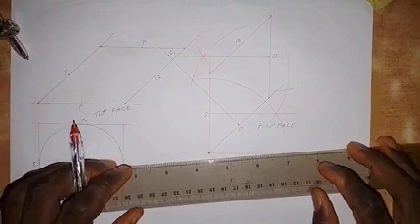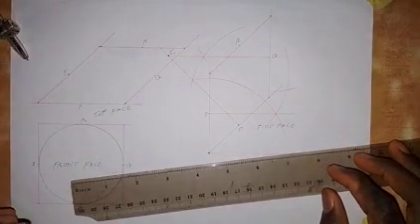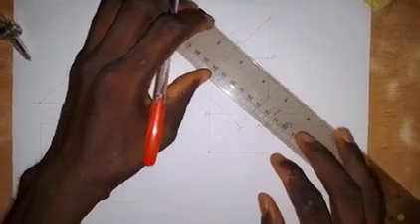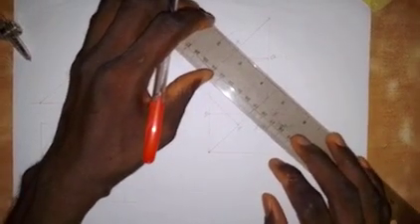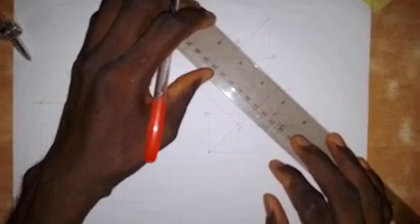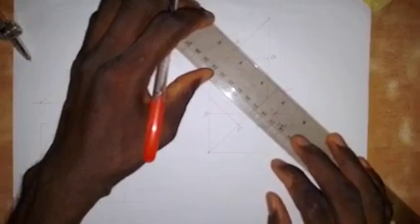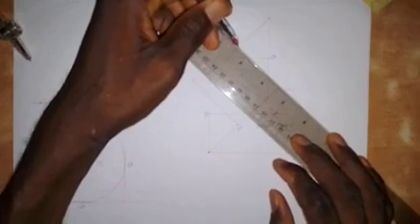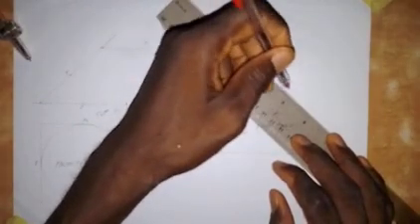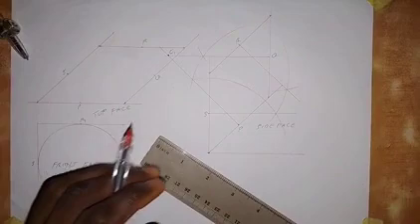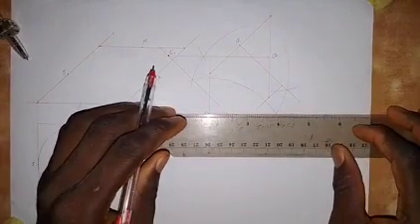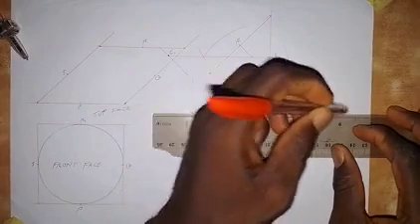And then for R, we draw from point R passing through the point of intersection of the arcs. So it goes like this. Okay, they have not met, so I need to make sure the two lines intersect at a point. So I need to extend this.